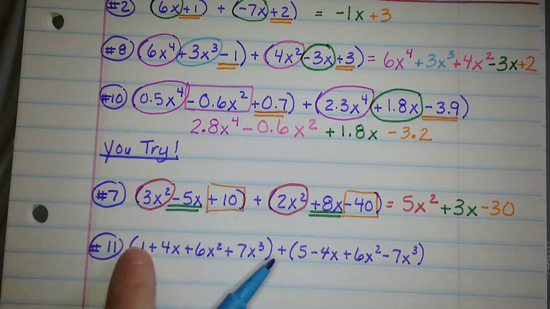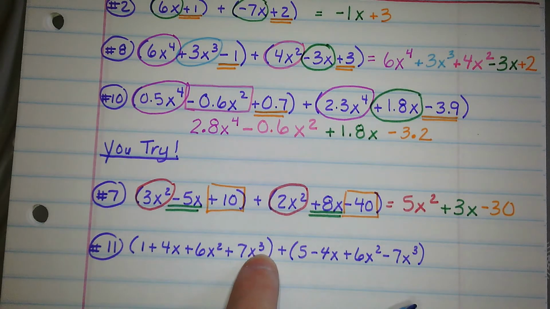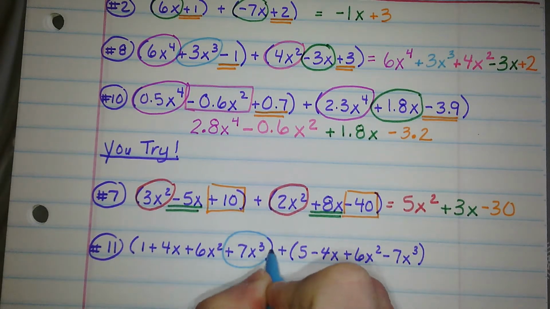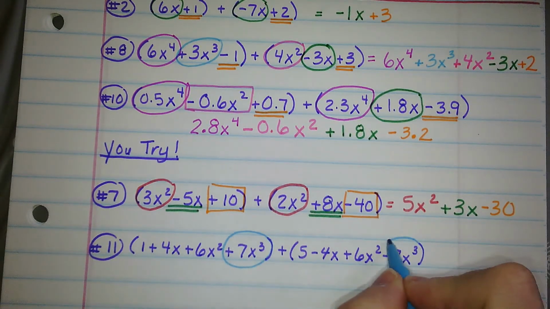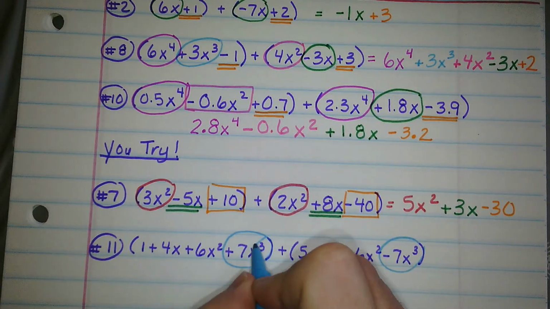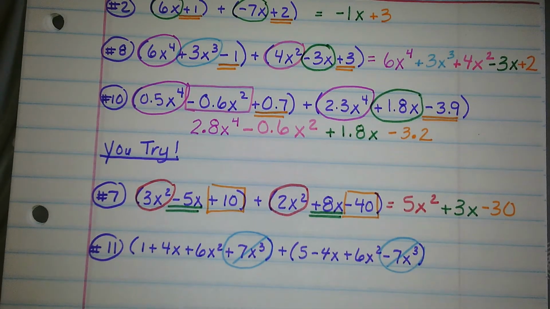In number 11, our highest exponent for our left polynomial is to the third power. And on our right polynomial is still to the third power. So we're going to take 7x to the third plus negative 7x to the third. Now this is interesting because a 7 plus a negative 7 cancels. So we're just going to cancel those out. You don't write anything because they're gone. They're wiped out. It's 0.